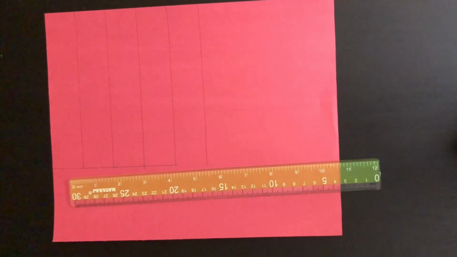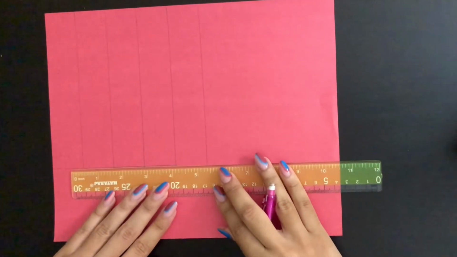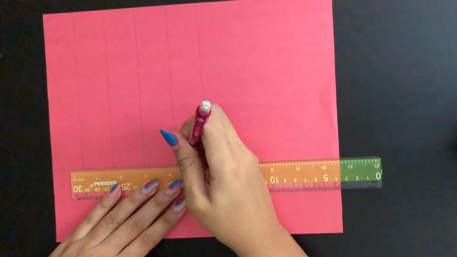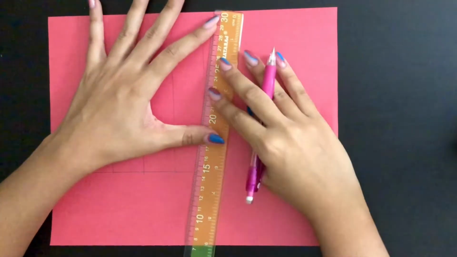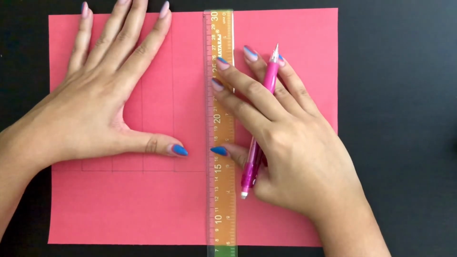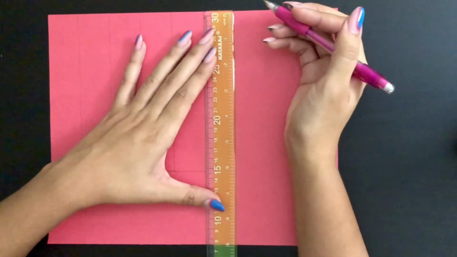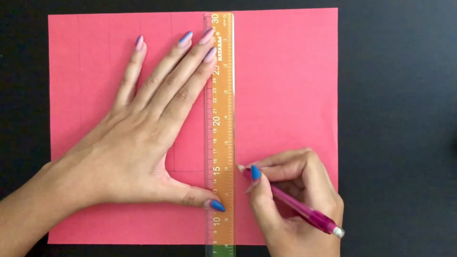First thing, we're going to draw 8 strips of construction paper. I am using a ruler, but you can do it freehand. I am doing them about 6 inches long, and repeat this process until you have 8 of them, and then just cut them out.